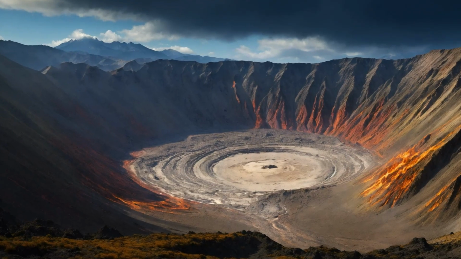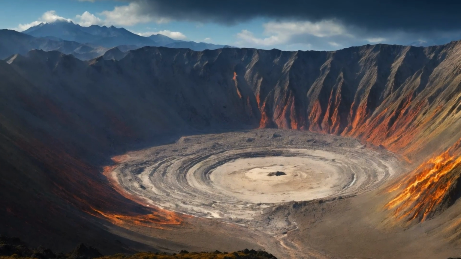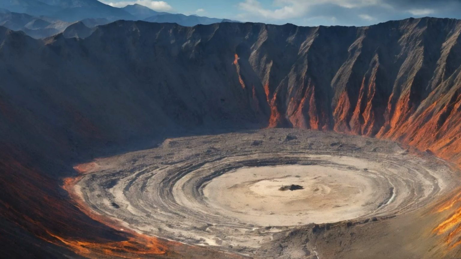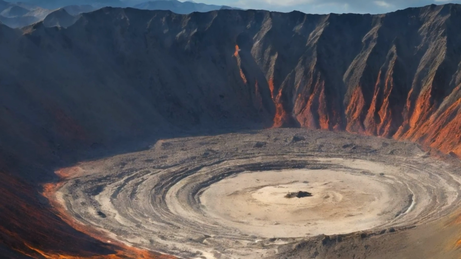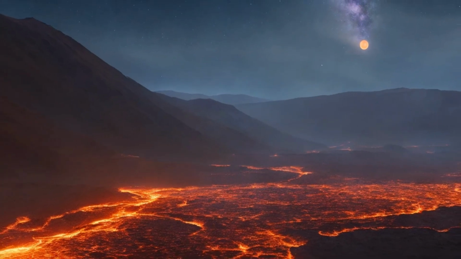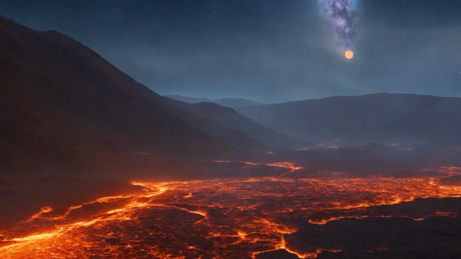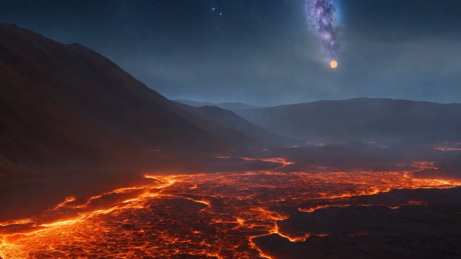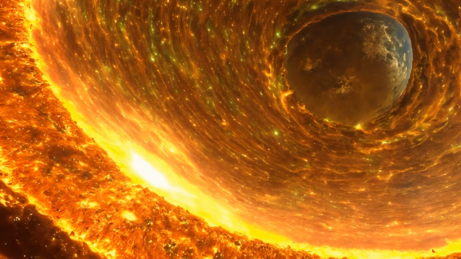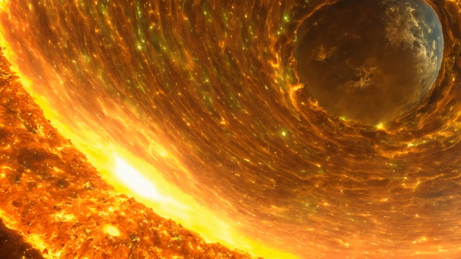The Earth's crust is the outermost layer of our planet, a thin, rocky shell that forms the surface where we live, explore, and thrive. Despite being the thinnest layer relative to the mantle and core, the crust holds the key to understanding much of Earth's geological history and surface processes. This outer shell is divided into two distinct types: the continental crust and the oceanic crust.